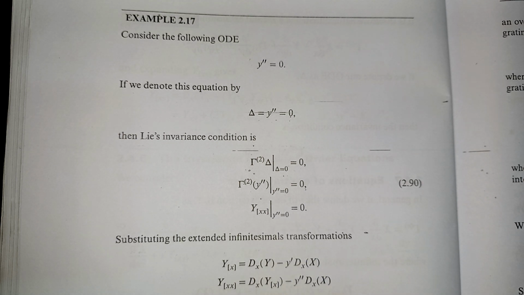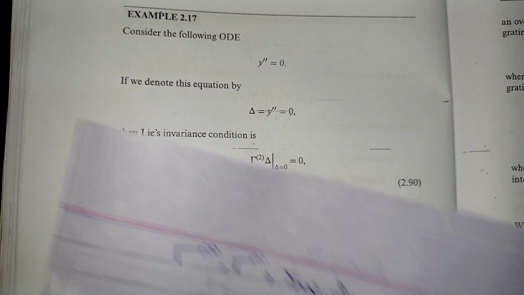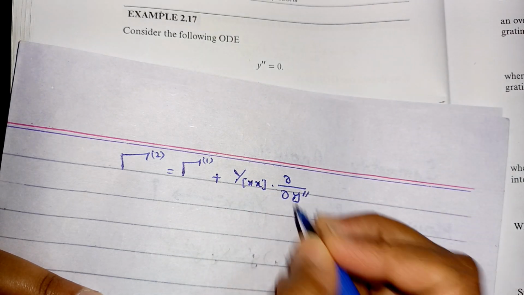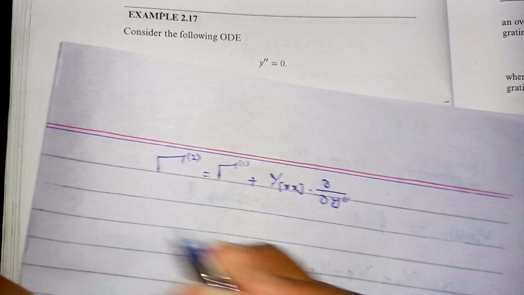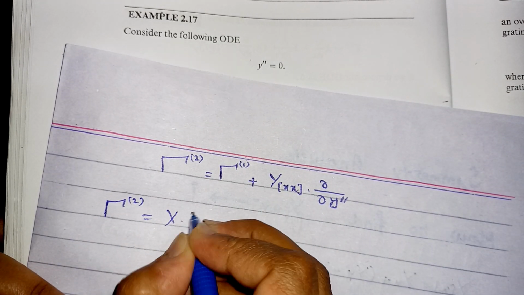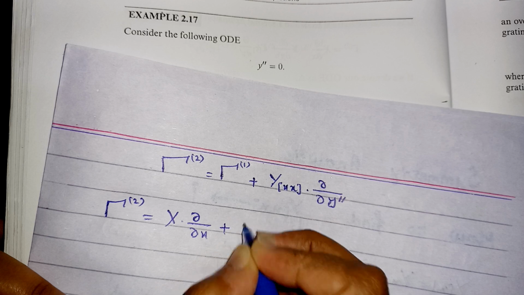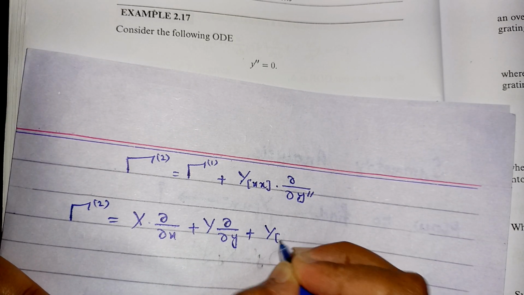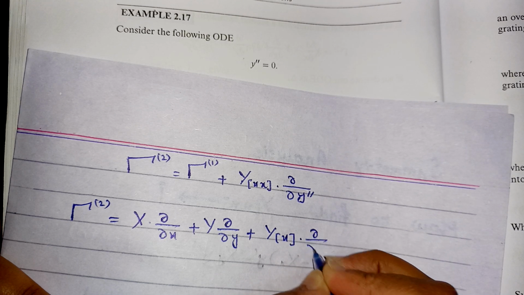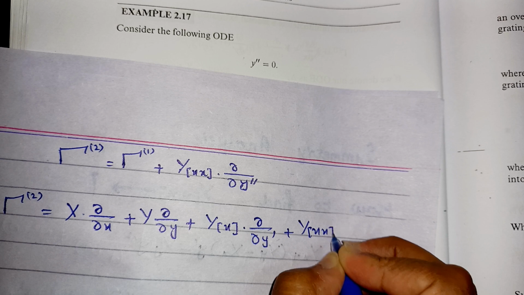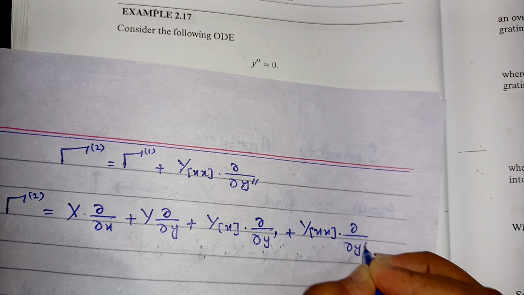Or students, you know that actually gamma 2 is equal to gamma 1 plus yxx into partial by partial y double prime. Or more precisely, you can write it as gamma 1, that is capital X partial by partial x plus capital Y partial by partial y plus capital Yx into partial by partial y prime and plus capital Yxx into partial by partial y double prime.